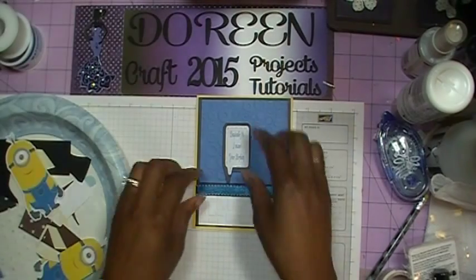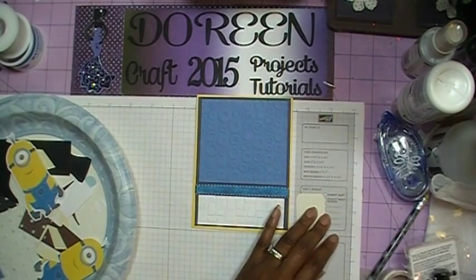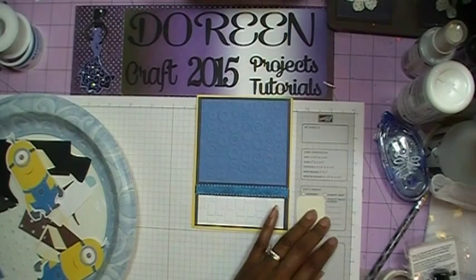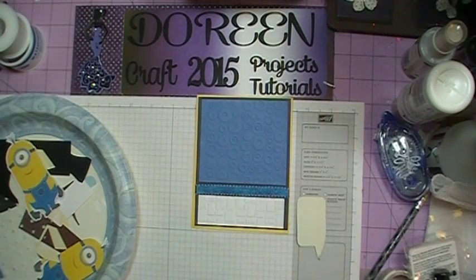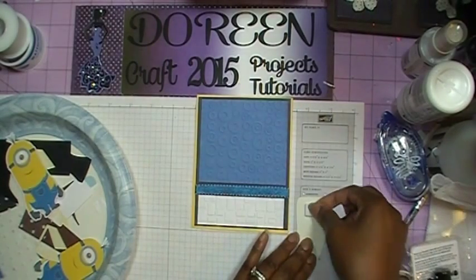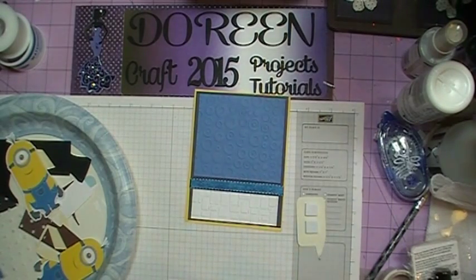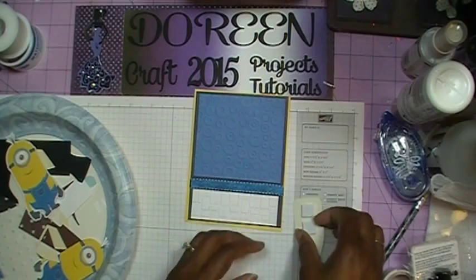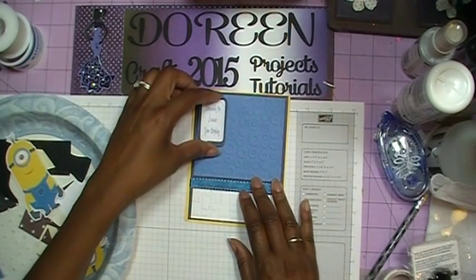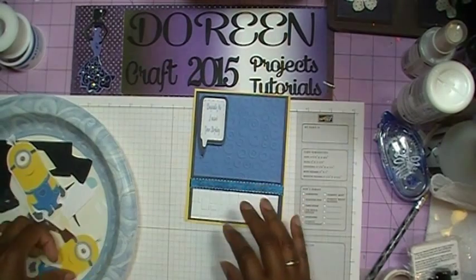So let's go ahead and get some foam tape on here, and we're going to pop this up as well. And then we'll add another few little embellishments, and then we'll be done with the card. So I'm going to get some squares on here. And I'm going to pop that and set that over there.